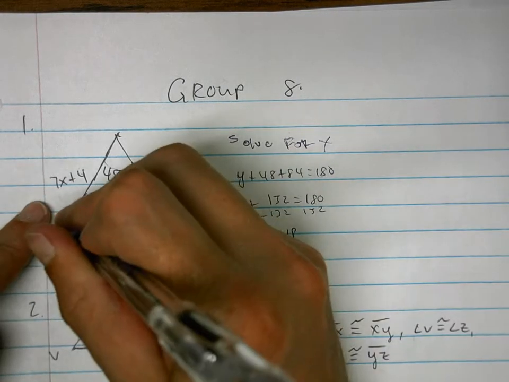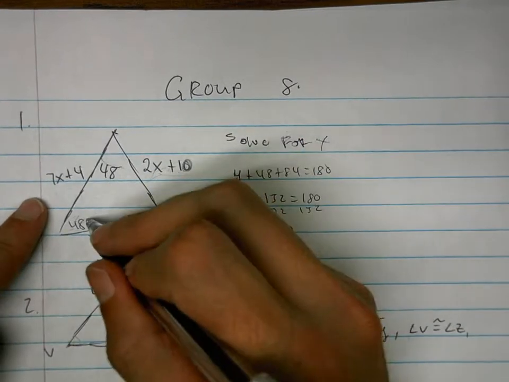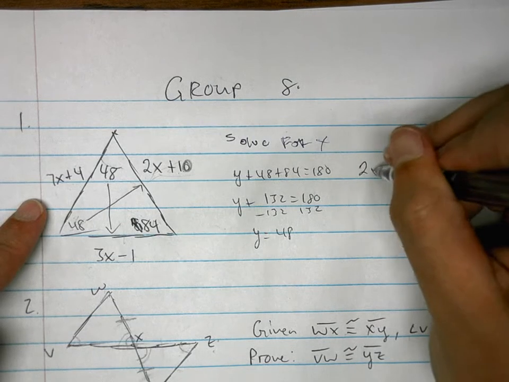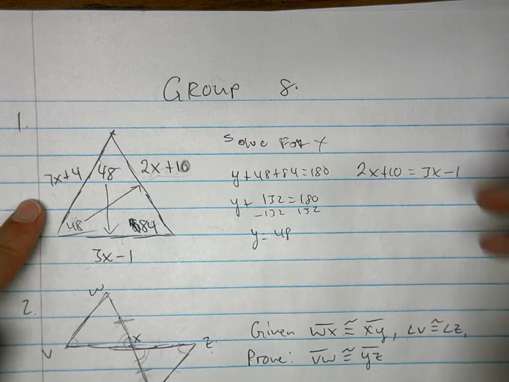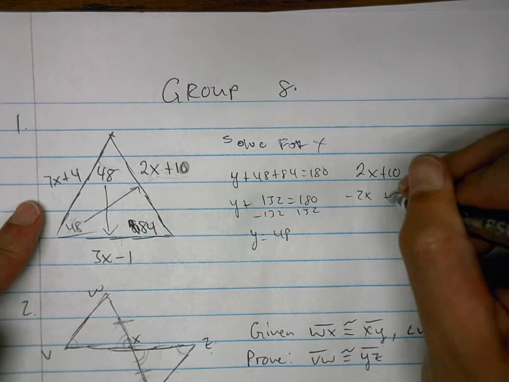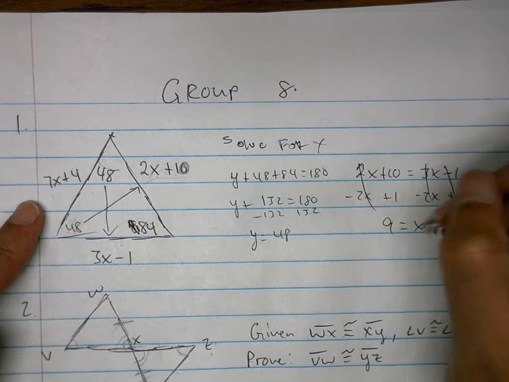So this must be 48. Since those are congruent angles, they point to congruent sides. So you get 2x plus 10 is equal to 3x minus 1. Solve, subtract 2x from both sides and add 1 to both sides. You get 9 equals x. Solved.